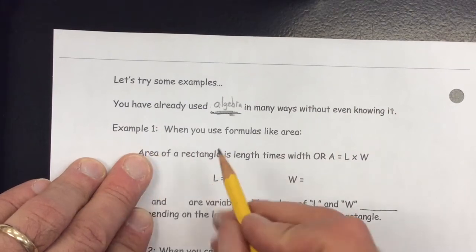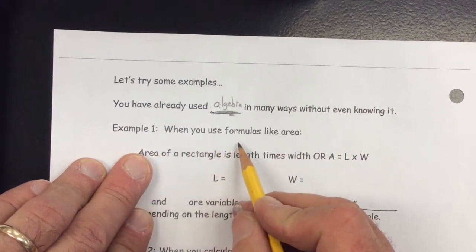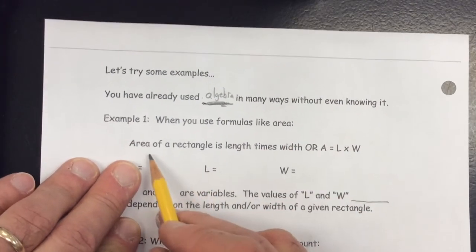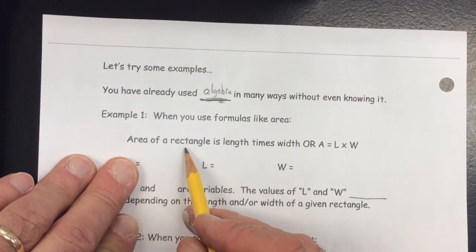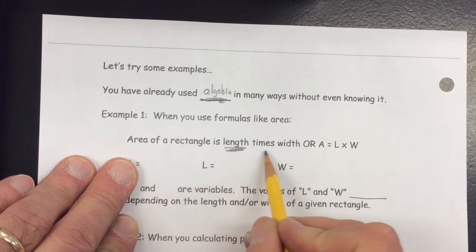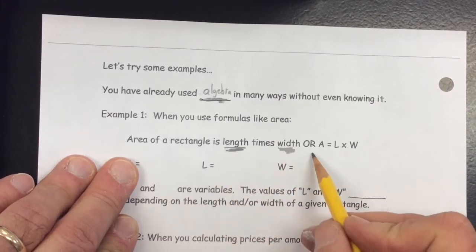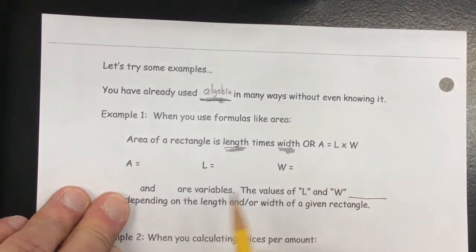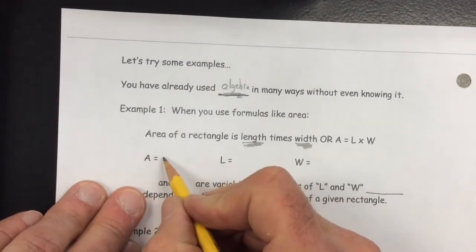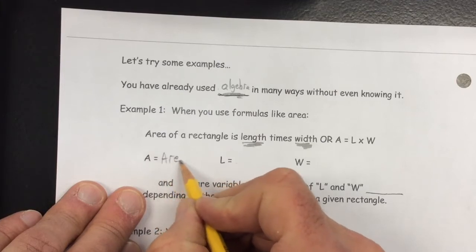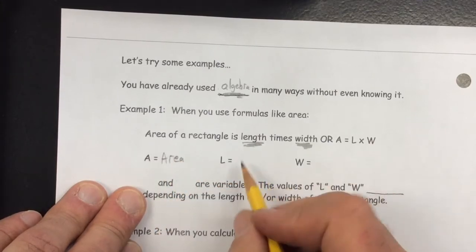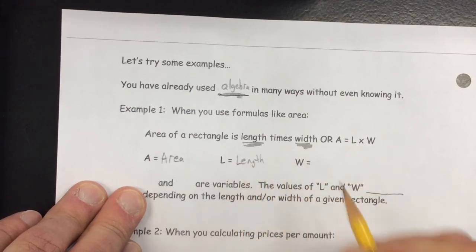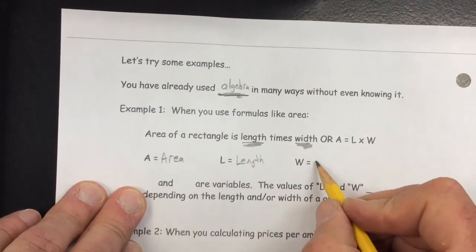Example 1. When using formulas, like area, you're using algebra. For example, the area of a rectangle is the length times the width, or we say A equals L times W, where the A represents the area, L would represent the length, and the W represents the width.